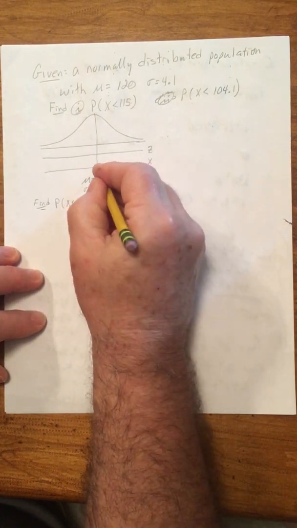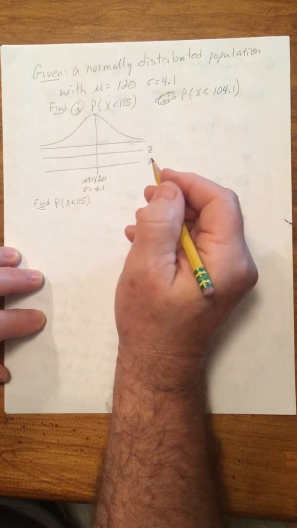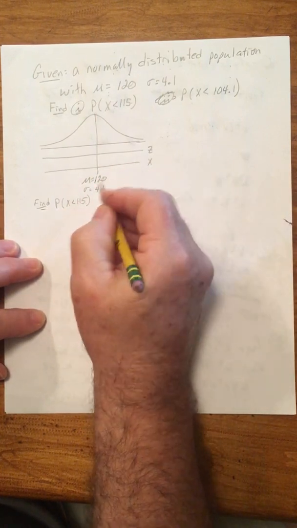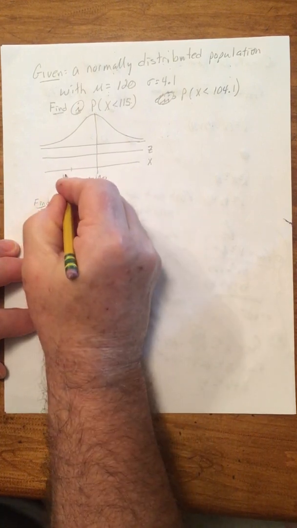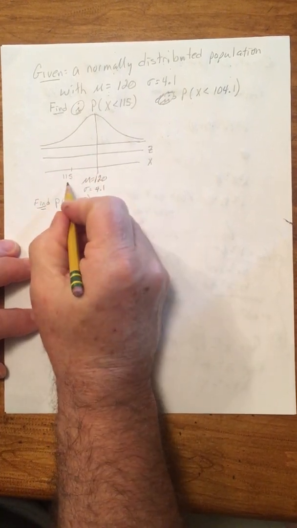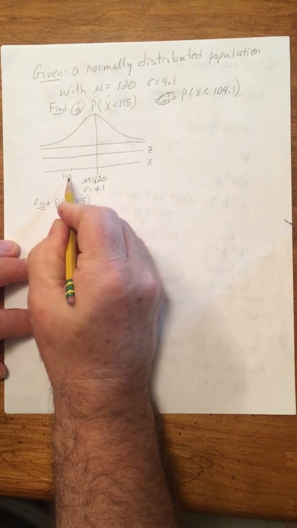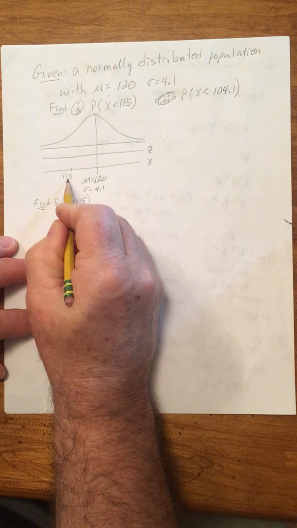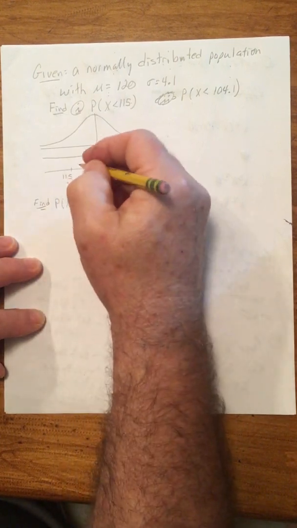Remember, what we're doing here is just a brief brush-up review from what we've talked about before. So we need to place 115. There's 120. We know this is the number line, so 115 goes to the left of 120. This is the x value in question. So we want everything to the left of that.